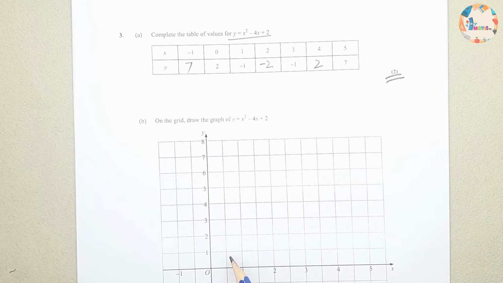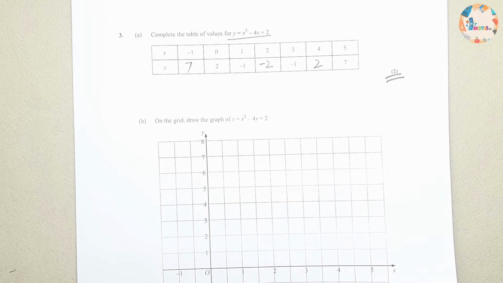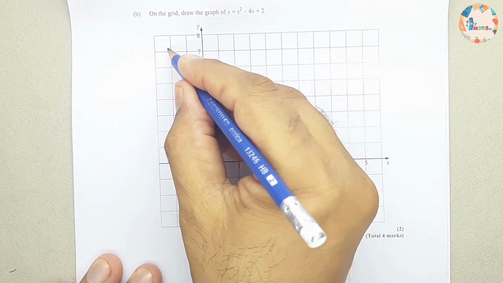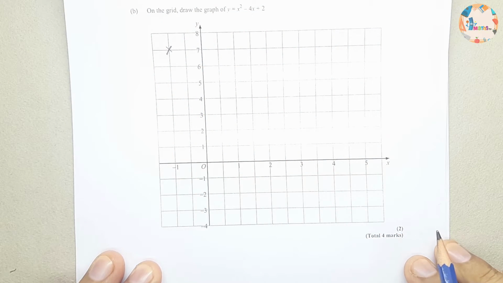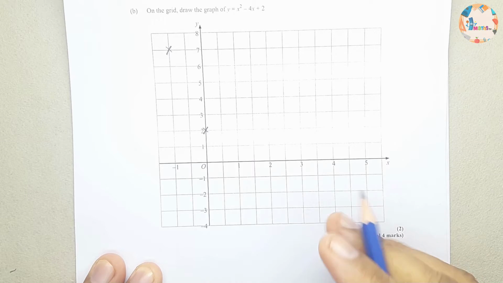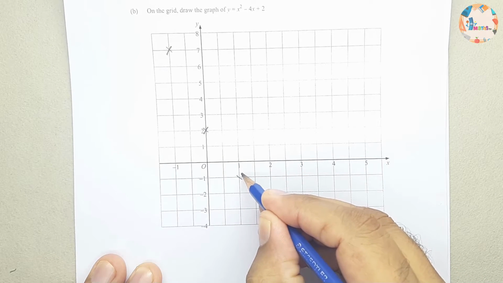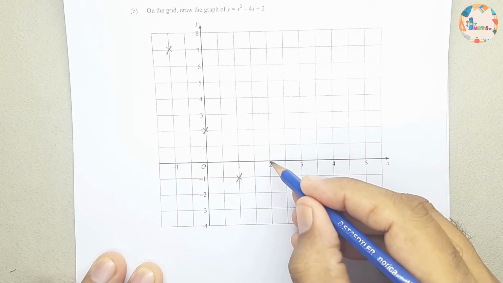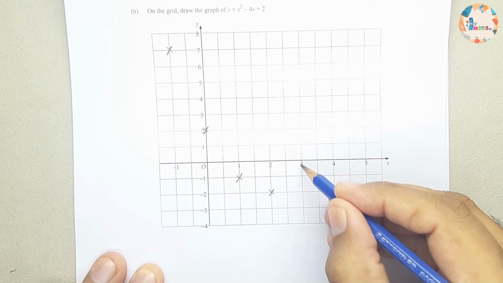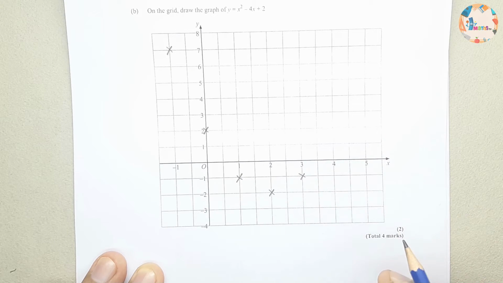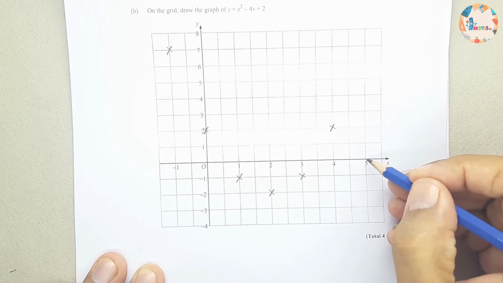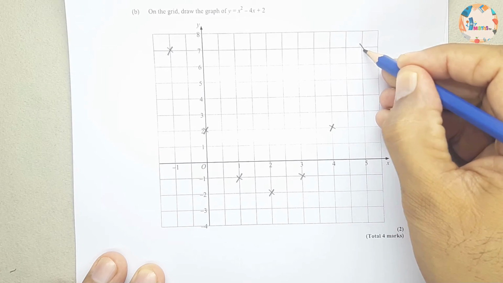Now we have to indicate these points on the grid given. Minus 1 and 7 is the first point, so minus 1 and 7 is this one. And next is 0 and 2. 0 and 2 is this point. Next is 1 and minus 1. 1 and minus 1 is this one. Next value is 2 and minus 2. 2 and minus 2 we can get from here. Then 3 and minus 1 is this one. And next value is 4 and 2. You can check the table of values which we have already shown. 5 and 7 is this one.